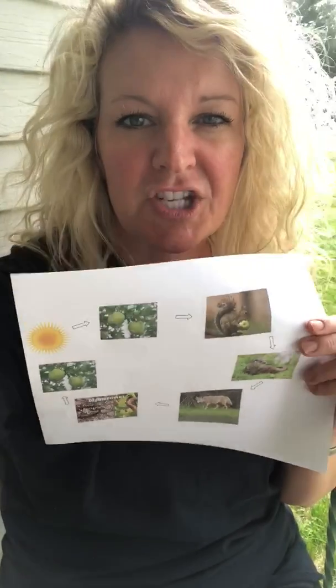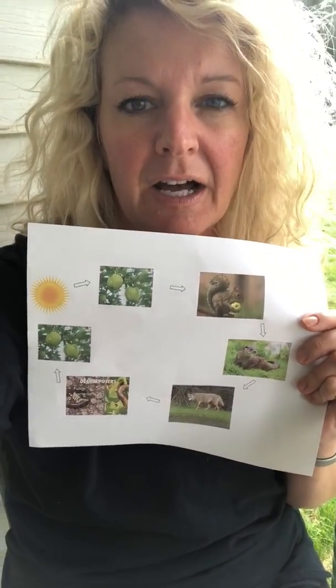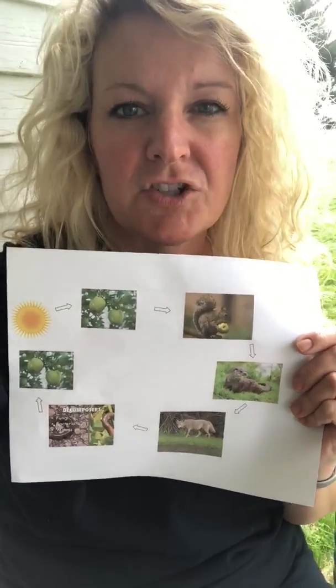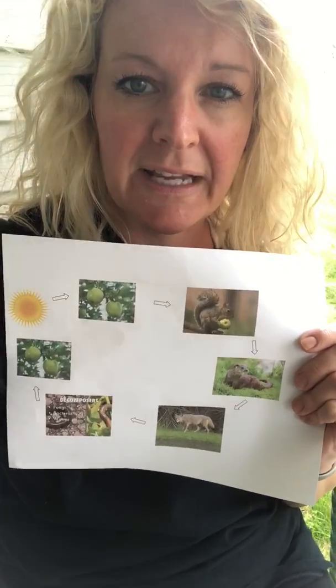So today I'm going to talk to you about food chains and food webs. Those things are very similar and they are related, but they're also different. I want to talk to you first about a food chain, and I made a really simple food chain to show you. Basically, a food chain is a diagram that shows how energy or food is transferred from one living thing to another living thing.